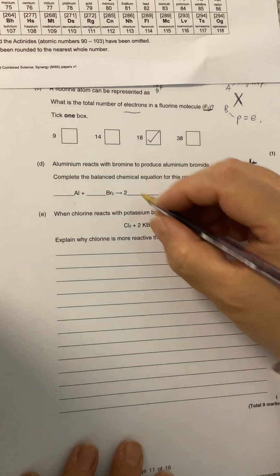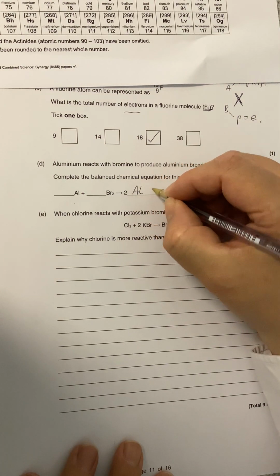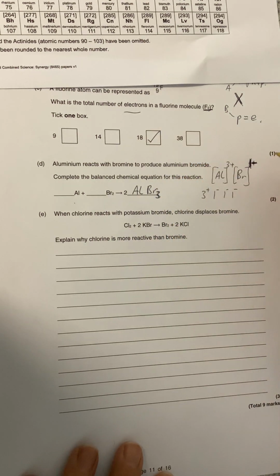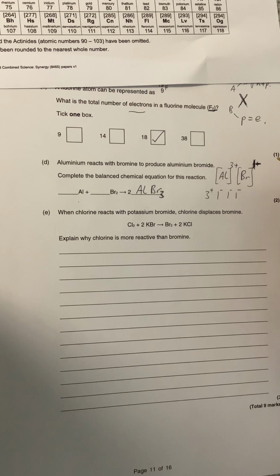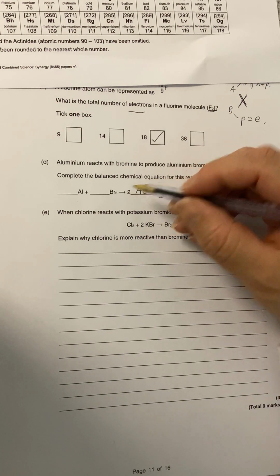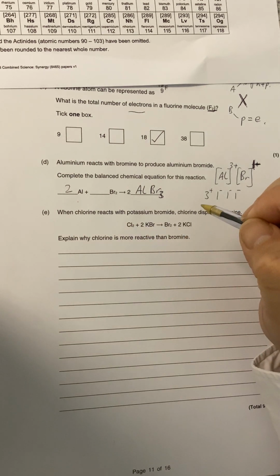So in other words, we would have aluminium tribromide. It'd be a 3. Okay, a little bit more complicated. You have to really think this one through. It's a really hard one to do. The second one is then to balance it. So if you've got 2 aluminium atoms here, you're going to need 2 aluminium atoms here. Okay, that's the first one.